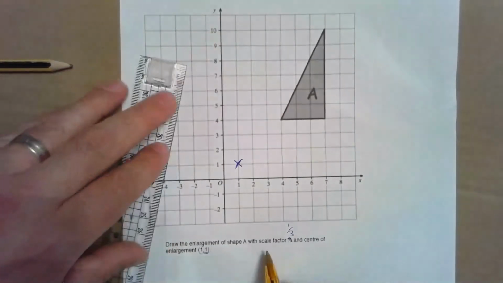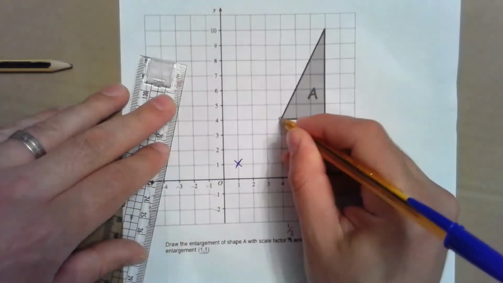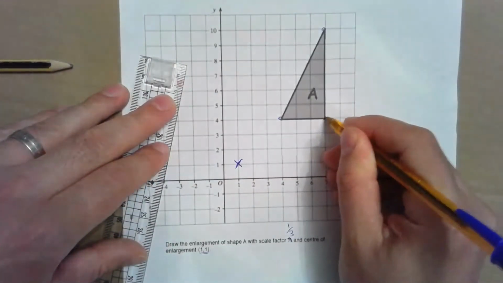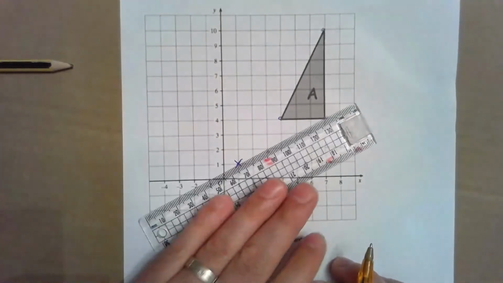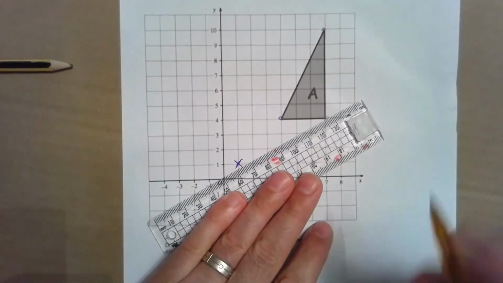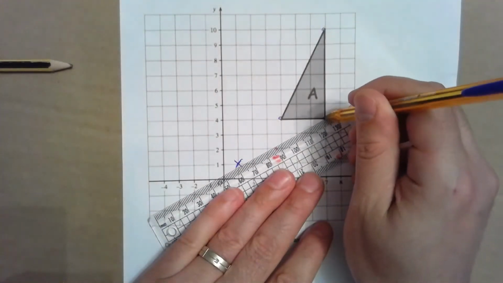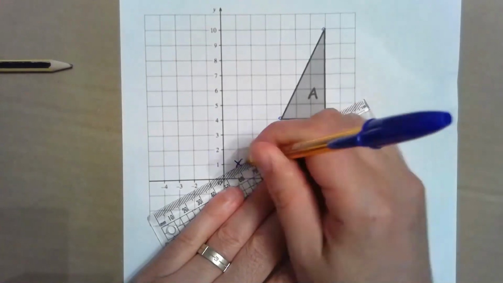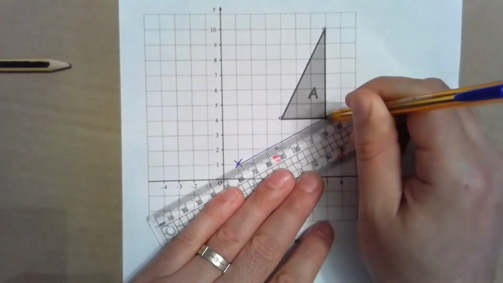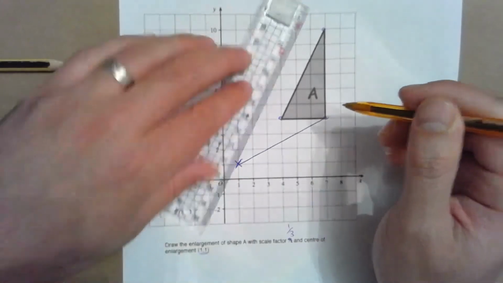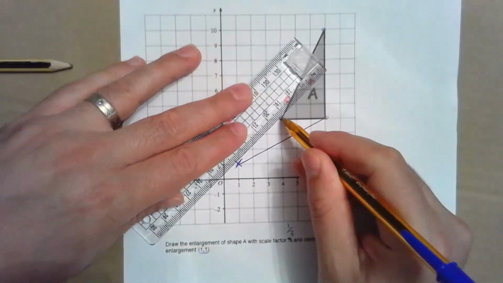So our enlarged shape, these corners will be in line, in the same line, as it is in the object and the image.